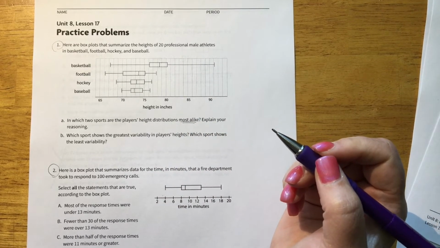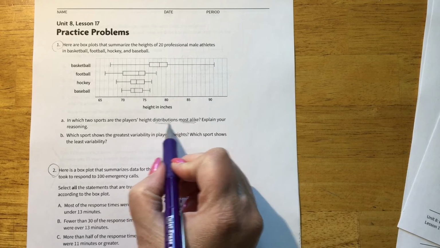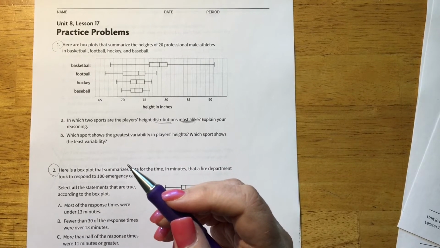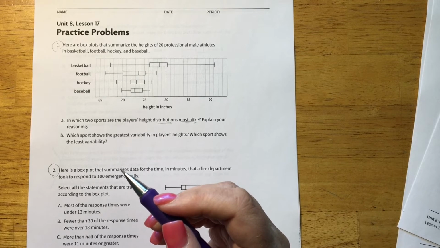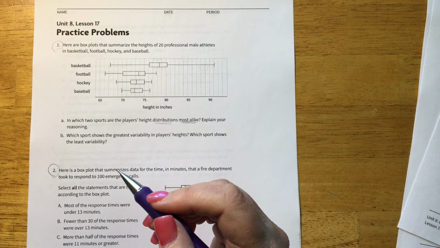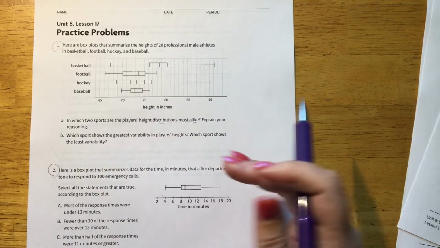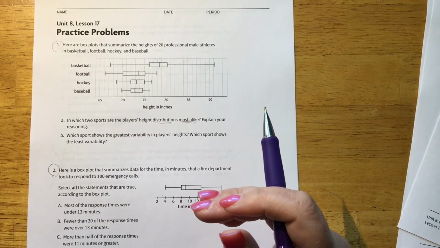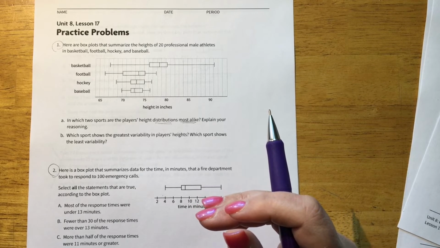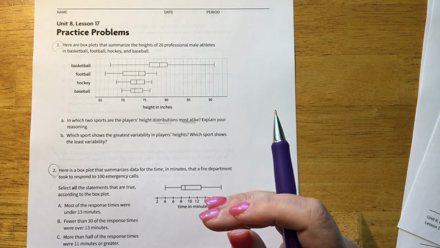Explain your reasoning. So when we're looking at distribution, there's 2 different ways we could look at this, okay? We could look at it from the overall range, right? So if we're looking at the overall range of this data, which ones are the most alike?